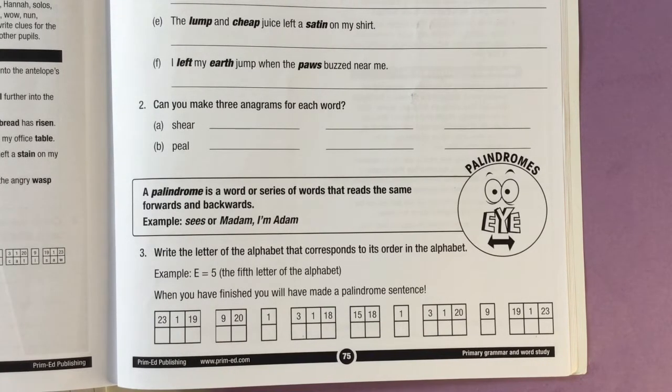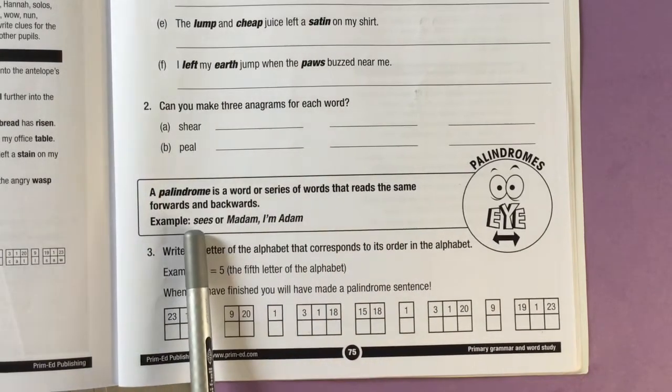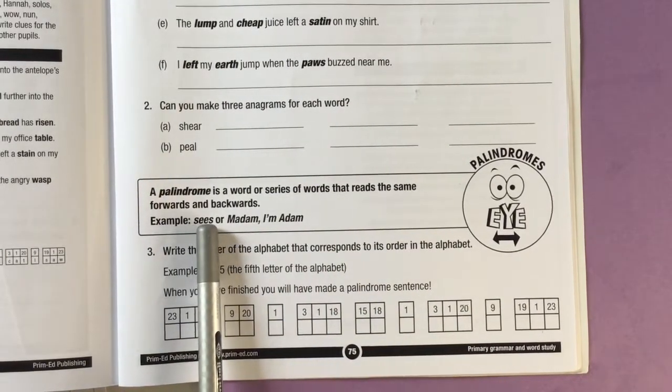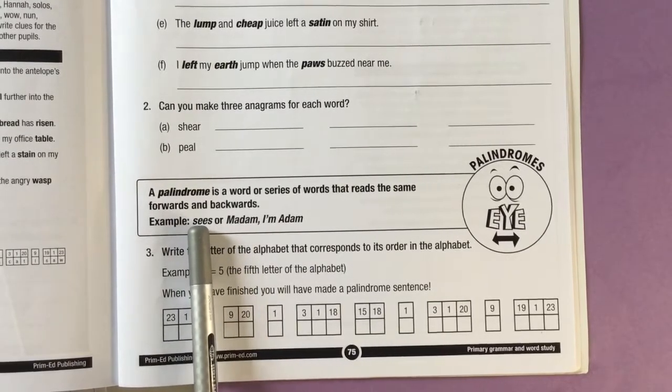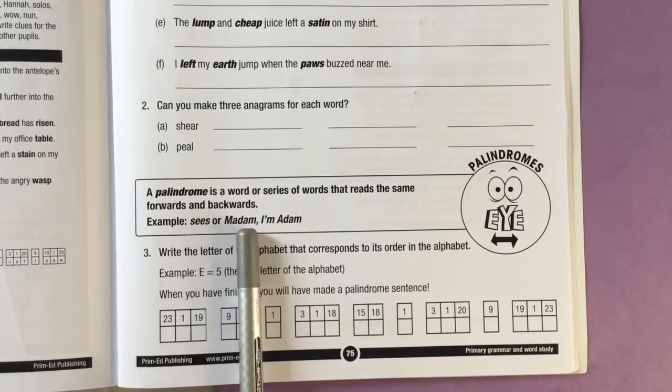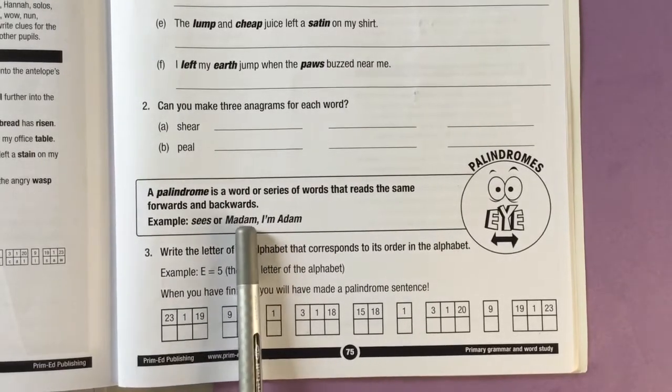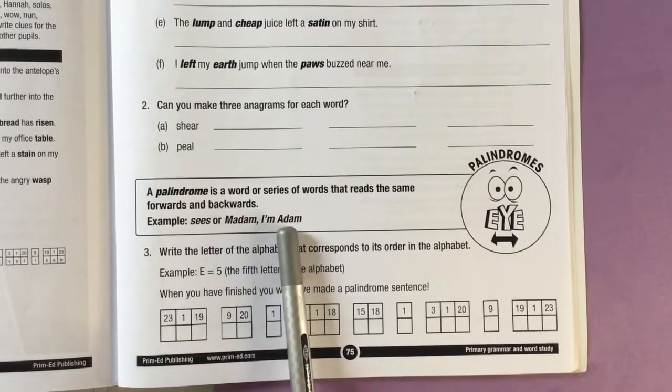Now, first of all, a palindrome, as you can read there, is a word or series of words that read the same forwards as they would do backwards. So what I mean by that is, look, here's the word sees, S-E-E-S. If you go backwards, S-E-E-S. Madame, M-A-D-A-M. Madame, M-A-D-A-M. Then I came to this one.